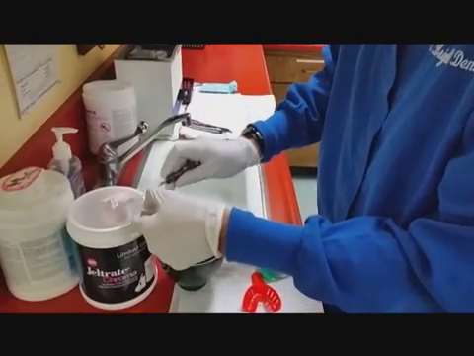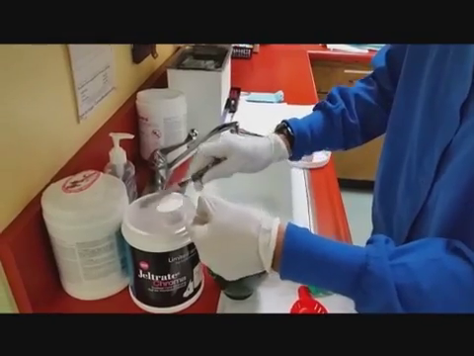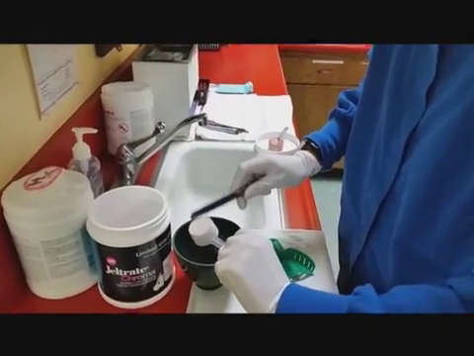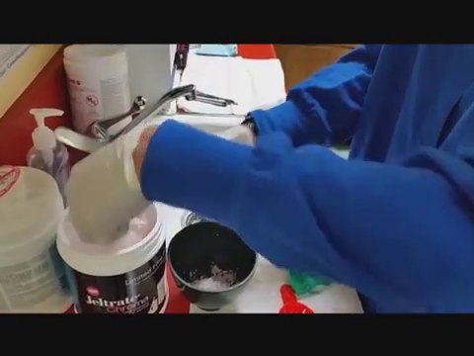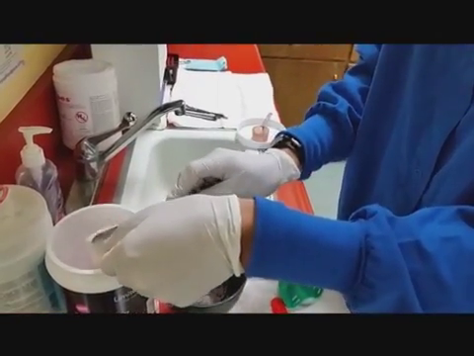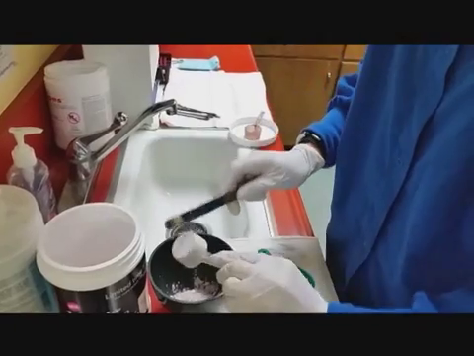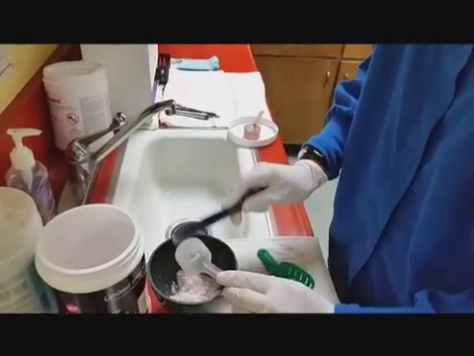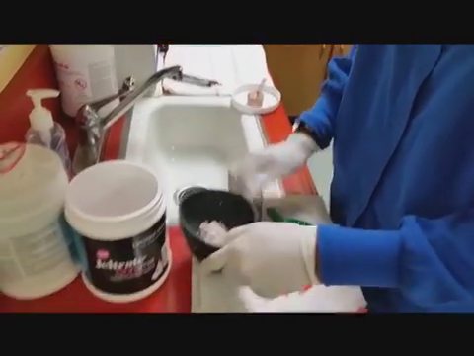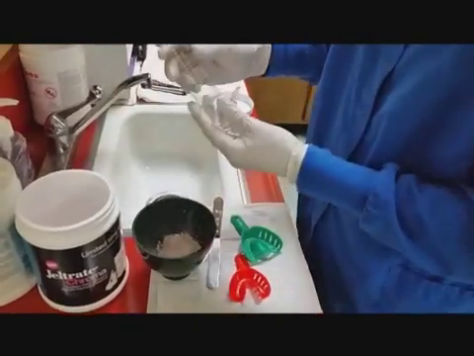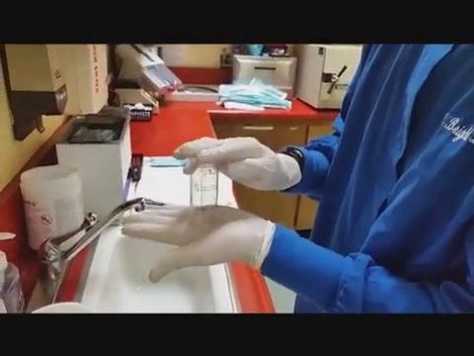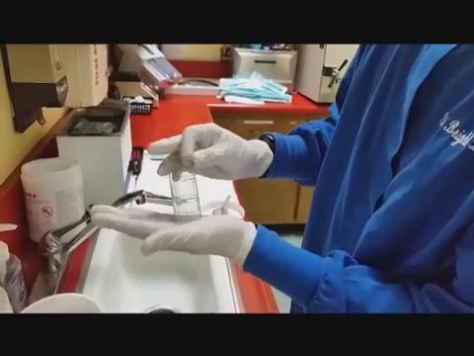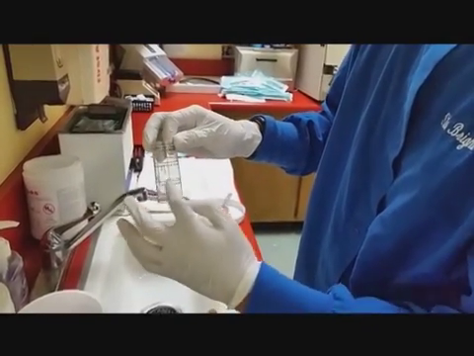Okay, alginate. So it's two scoops. And this is our measuring cup, where for every 1 scoop of powder it's 1 line of water.